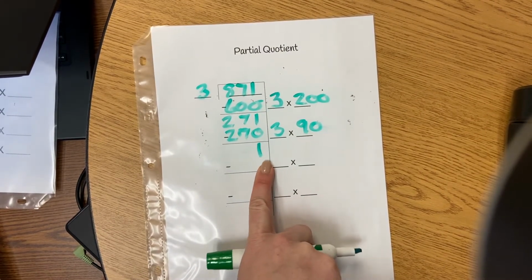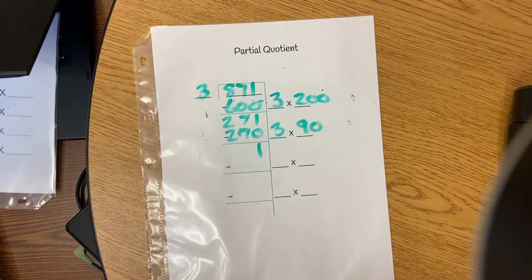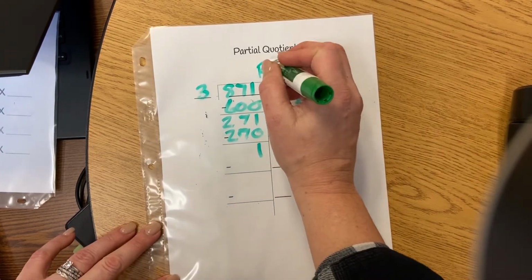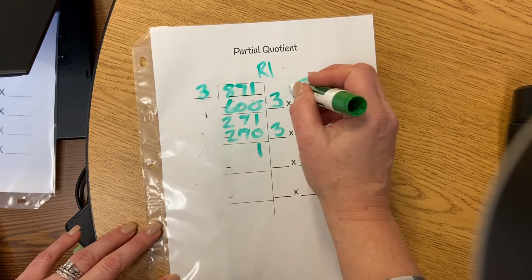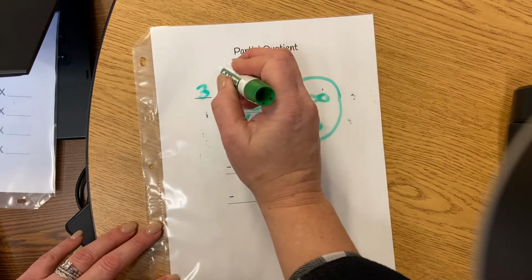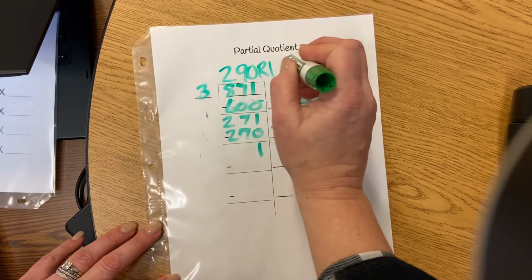If I have 1 left and 3 groups that I would put it into, I don't have enough, so 1 is going to be my remainder, and my quotient is going to be 200 plus 90, so that'd be 290.